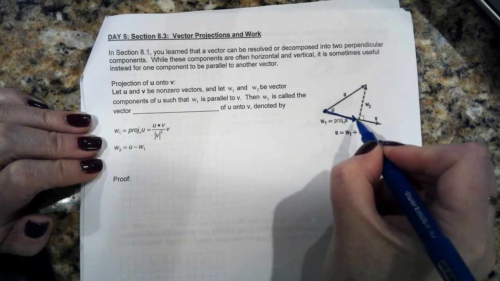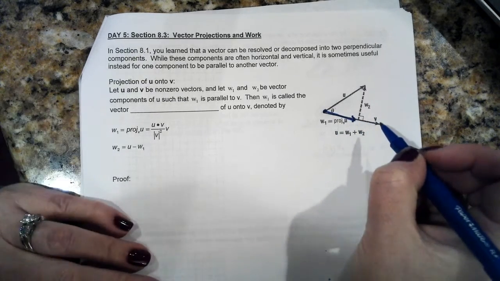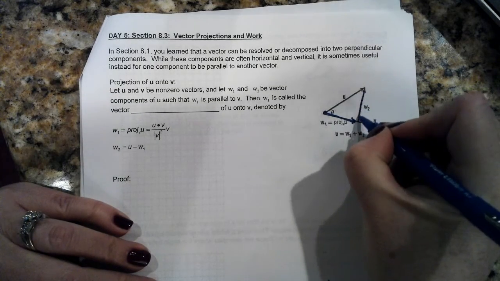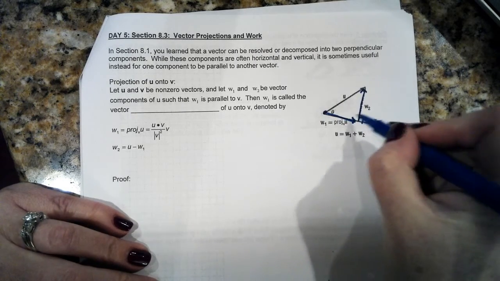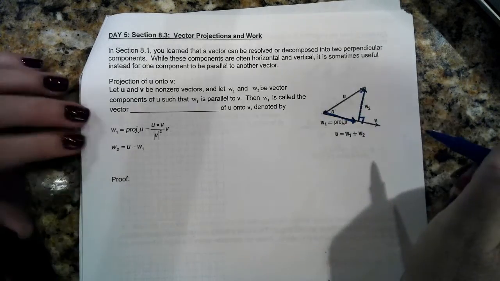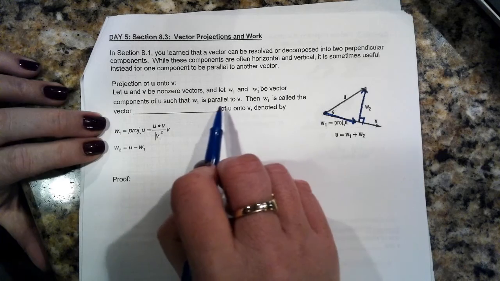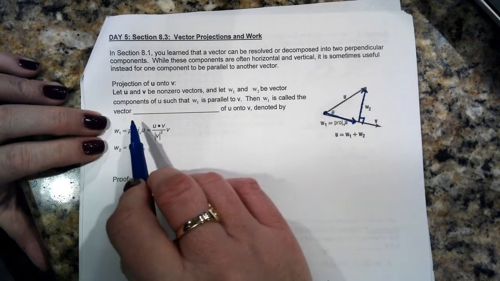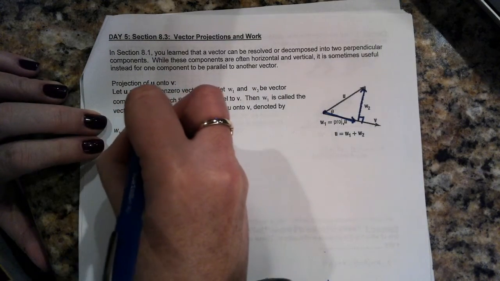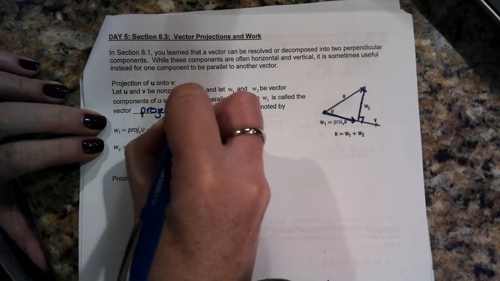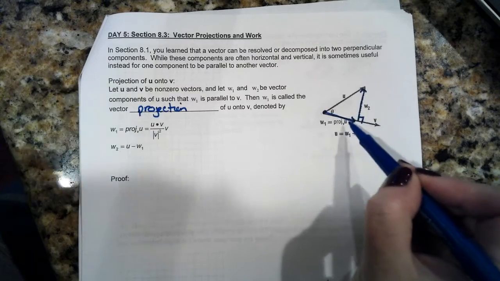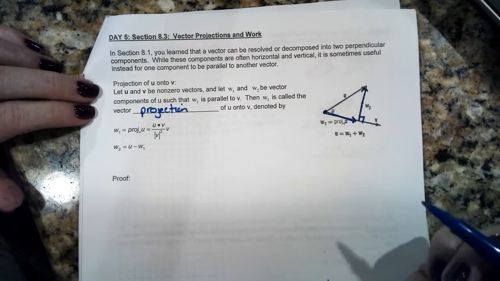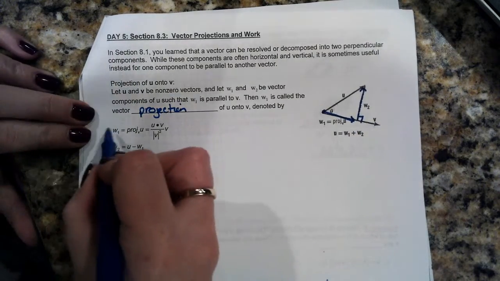So we're going to try and find w sub 1, which is parallel to v, and we're going to find vector w sub 2, which is also perpendicular to v. So we're going to be solving for w sub 1 and w sub 2. So when we take these components such that w1 is parallel to v, then w1 is called the vector projection of u onto v. So again, we're given u and v, we're trying to find the vector that's parallel to v and perpendicular to v. So these are the formulas we're going to be concentrating on.